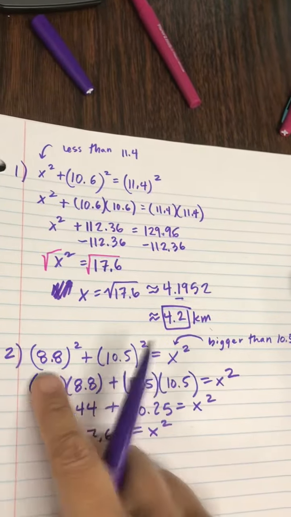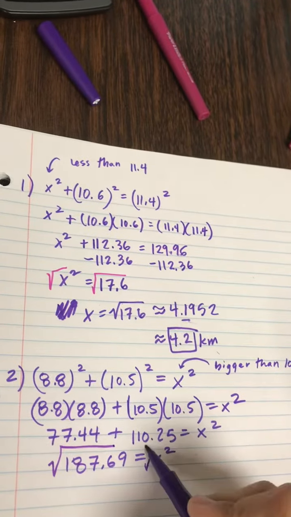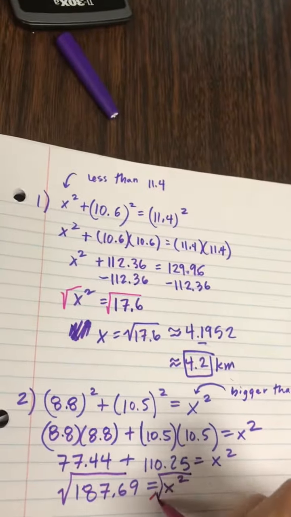It would be hard to make a triangle 8, 10, 187. That's too big. So I'm going to take the square root of both sides.